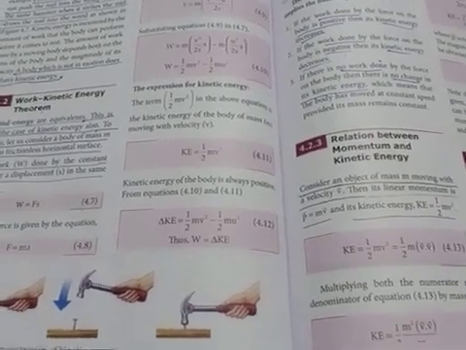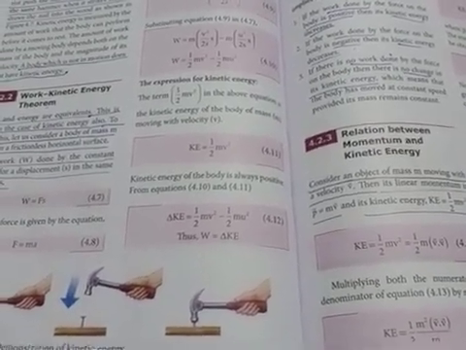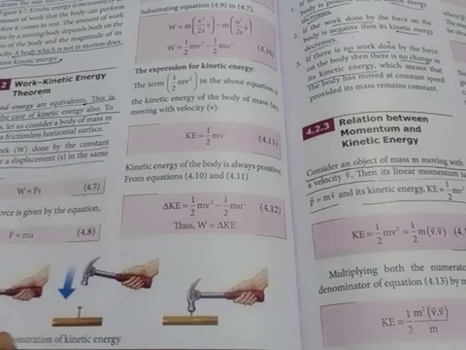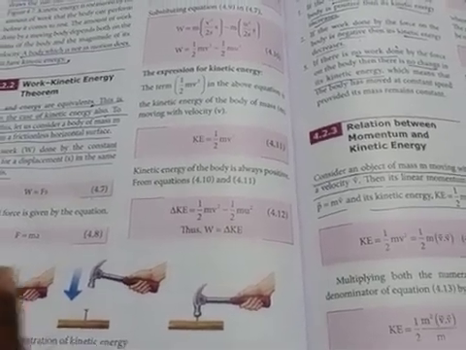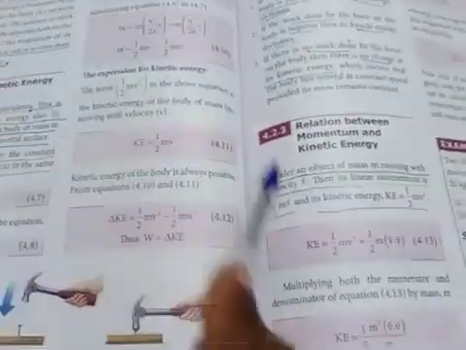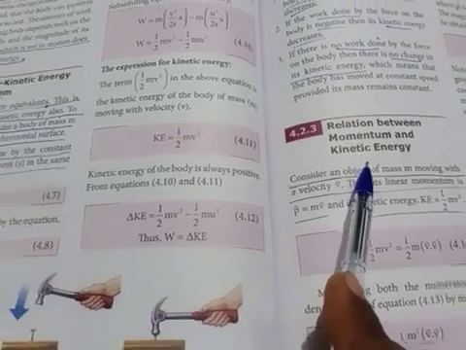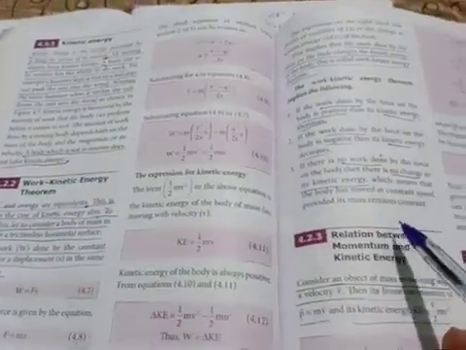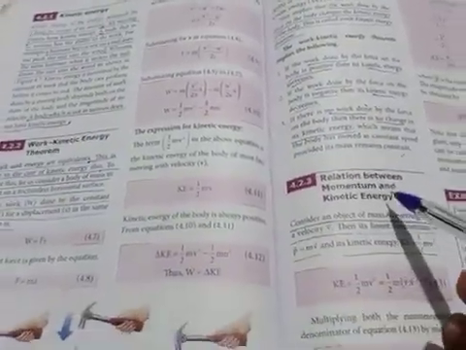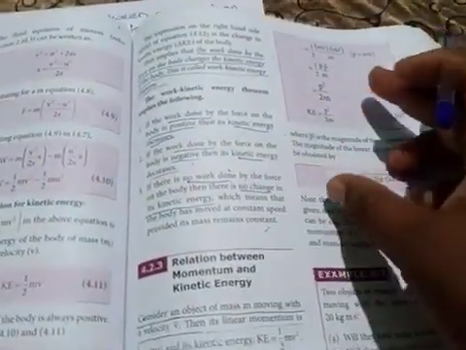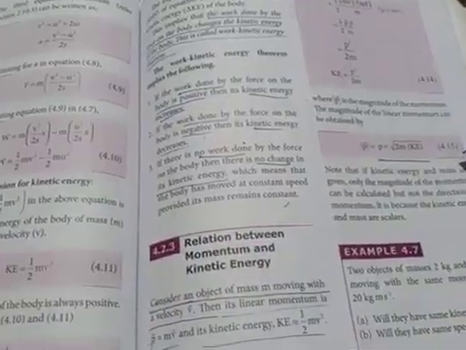assignment. Already yesterday I gave one assignment for you. Yesterday's assignment is work done by a constant force and work done by a variable force, and today this is your assignment, this 5 mark question, work energy principle, and relation between momentum and kinetic energy. So for the work energy principle, you start from here and write up to here. Then for the relation between momentum and kinetic energy, start from here. Then write this paragraph. Then derive the expressions. Then you can write up to here.